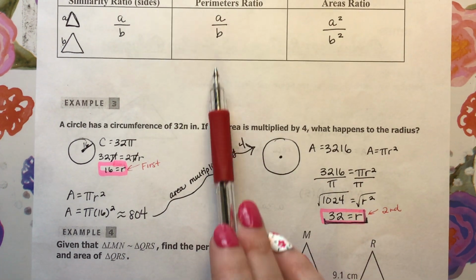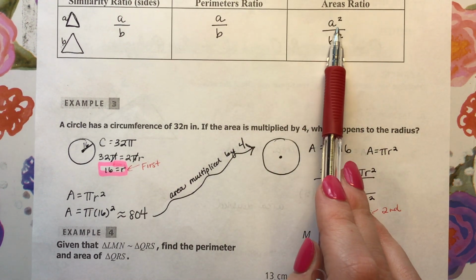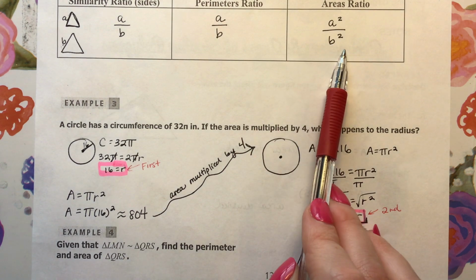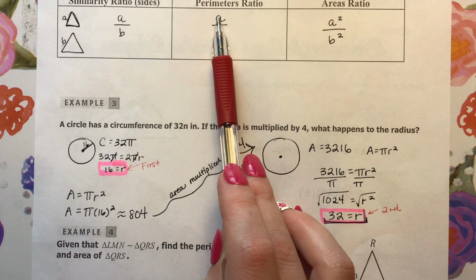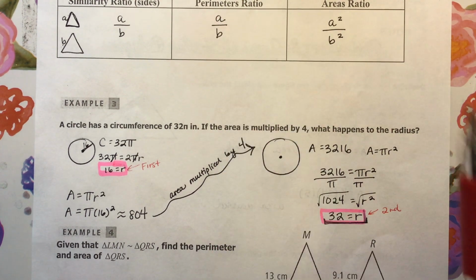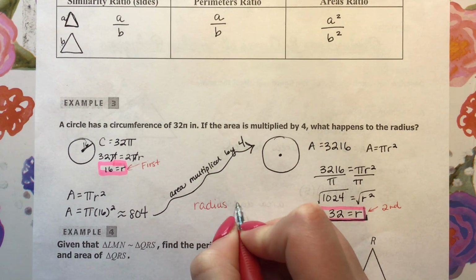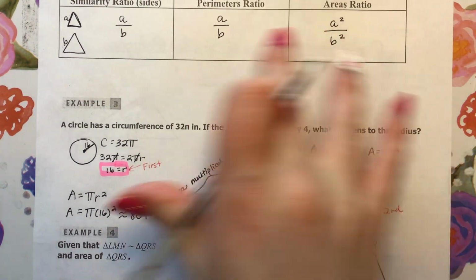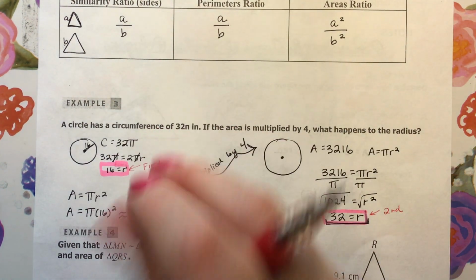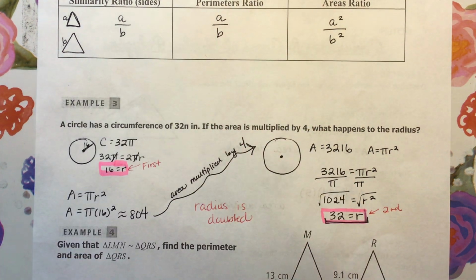That is because of this similarity ratio right here. If the area is increasing by 4, then that's the same thing as 2 squared. So that's how I'm getting the 2 here with the 2 lining up here if A has to be the same value. So I'm just going to say for our answer, radius is doubled. You're going to see how we can apply this property even more directly. Here, I just wanted to show it in action and how that kind of pops up. Now we're just going to go straight into using it.